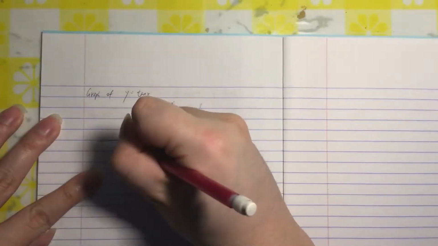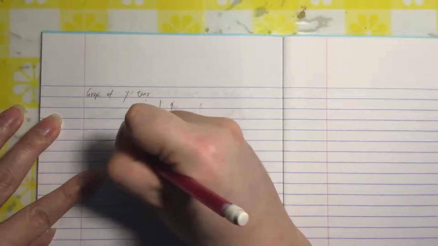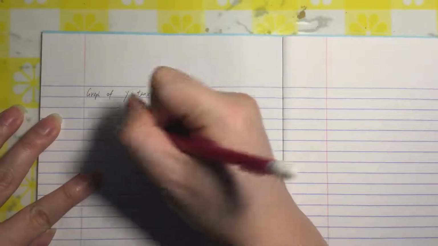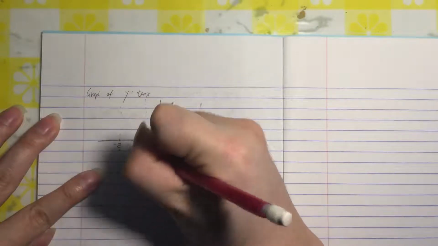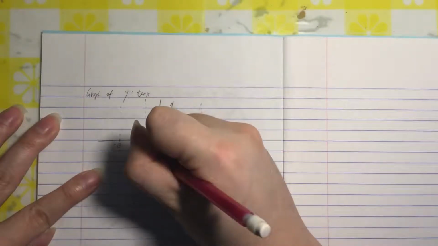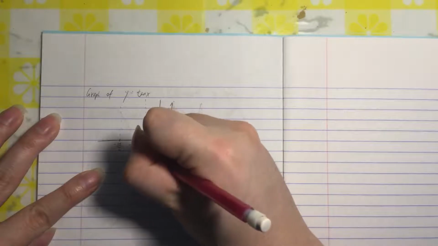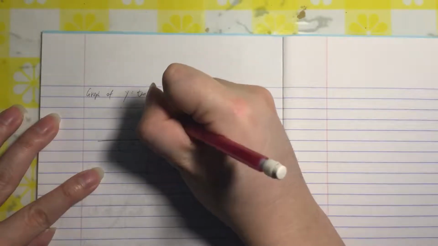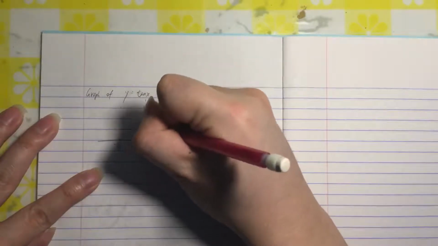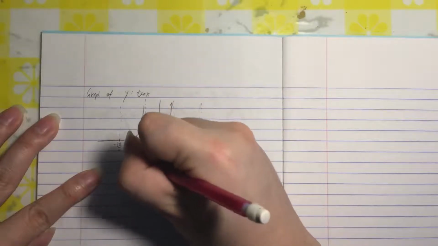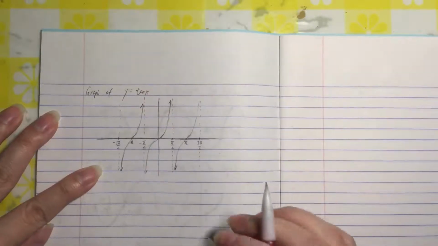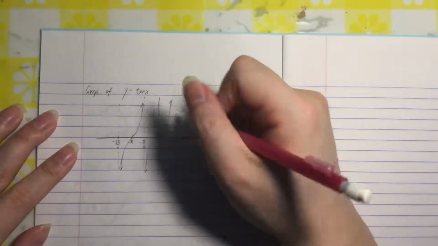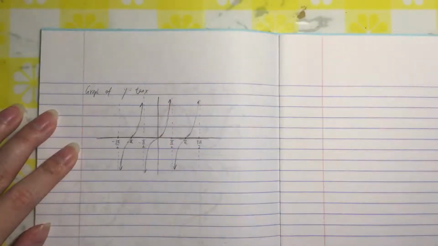And there's another period before the first period. It's from negative 3 pi over 2 to negative pi over 2. The point here is negative pi. The same graph repeats itself, and there are infinitely many such pieces.